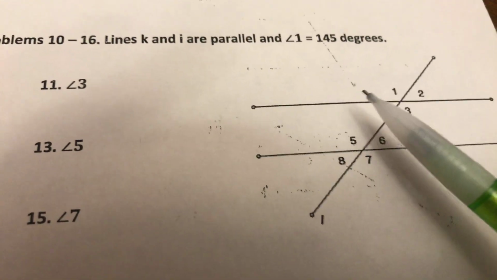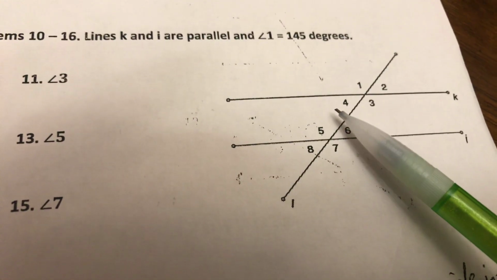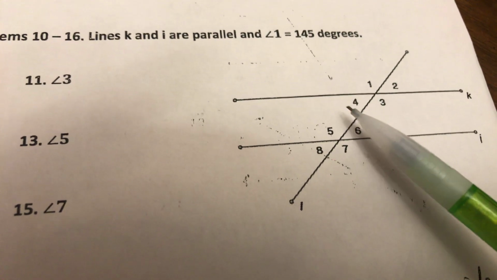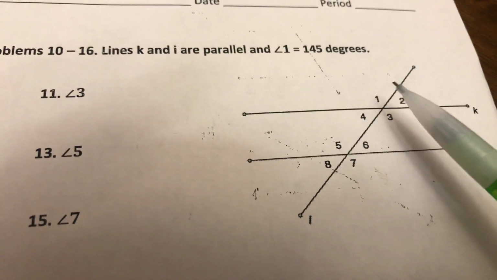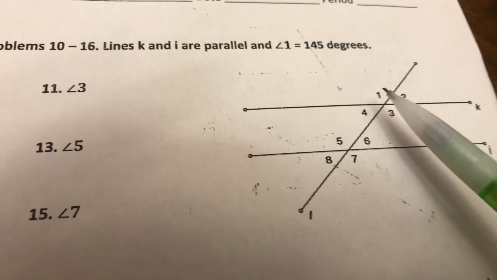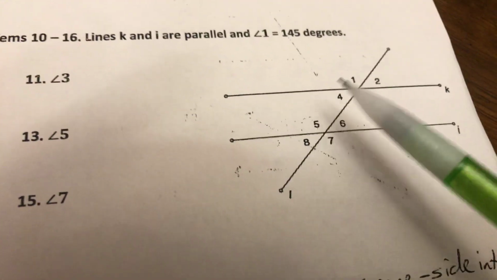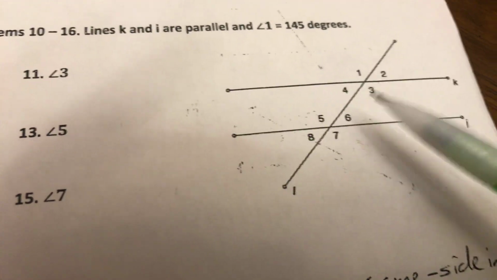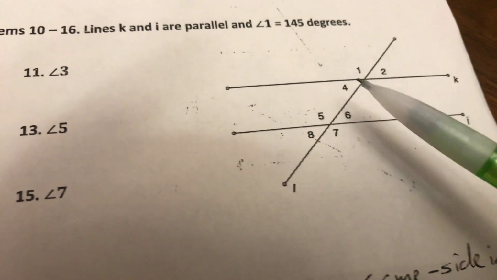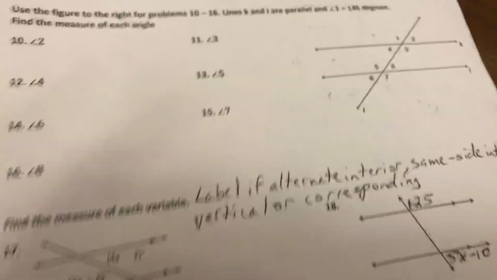And each angle has a relationship to every other angle. So if you're given the measure of just one of these 8 angles, you should be able to determine the measures of all 7 of the others. Unless the transversal is perpendicular to the parallel lines, in which case all 8 angles would be 90 degrees.